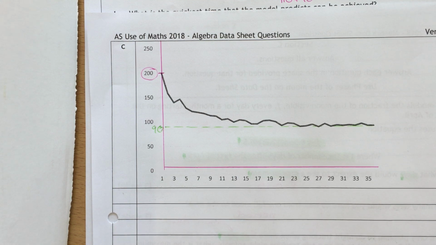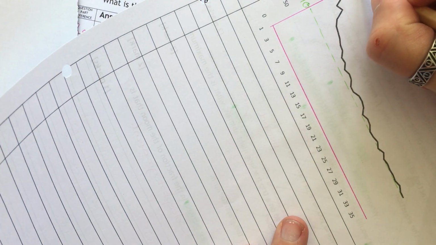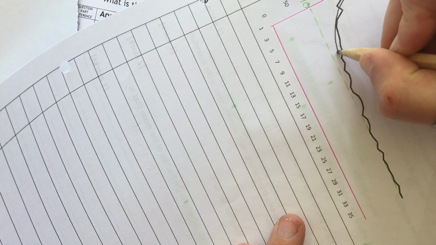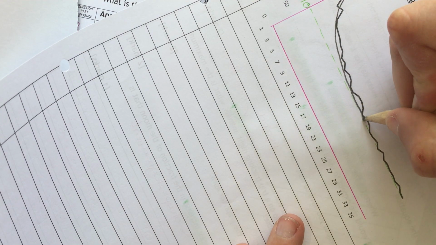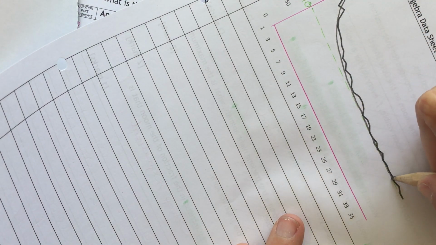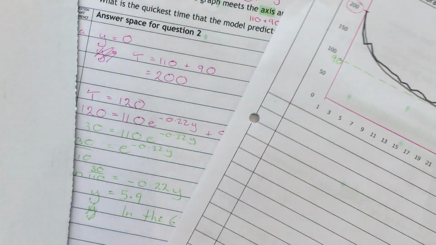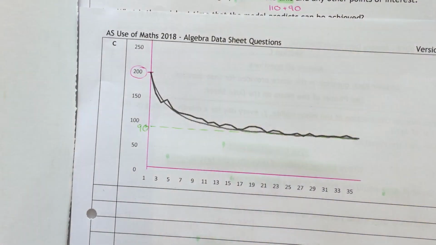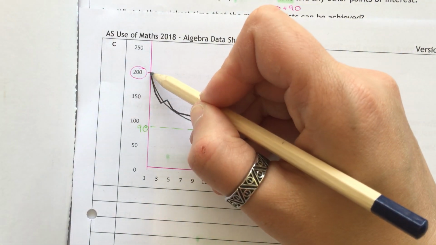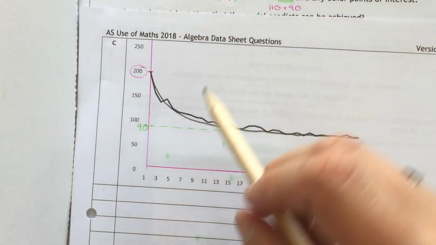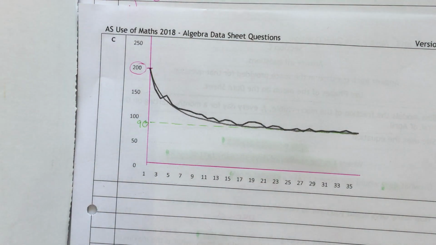So we are looking for a graph that's exponential and goes to 90 but not past it. So the important things on a graph like that is make sure it starts at the right place and label it, and label the asymptote.